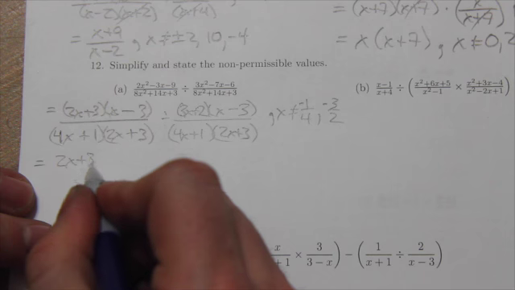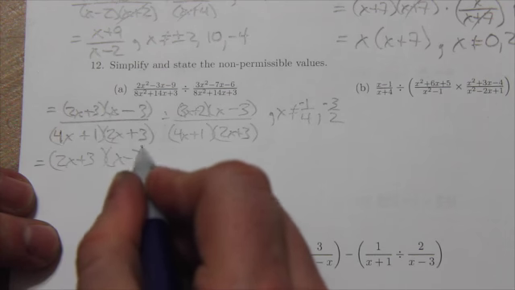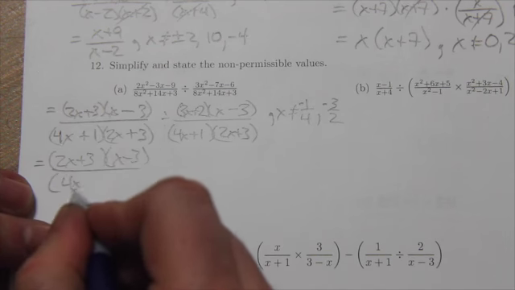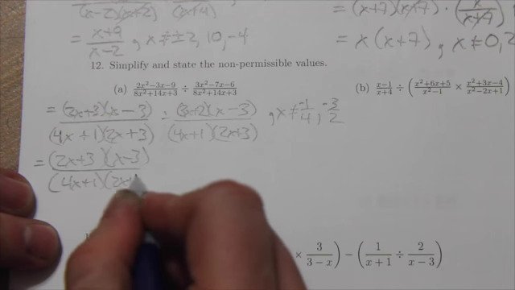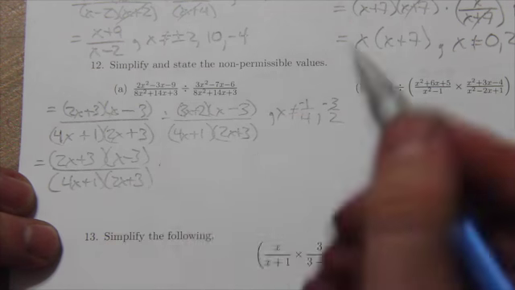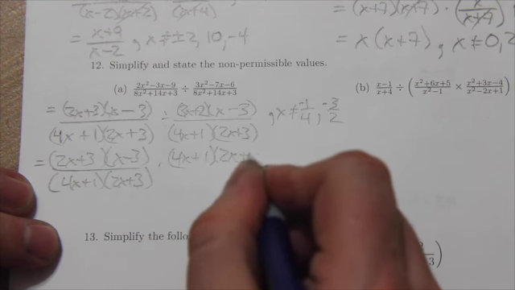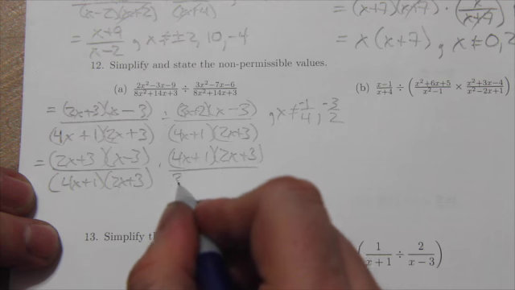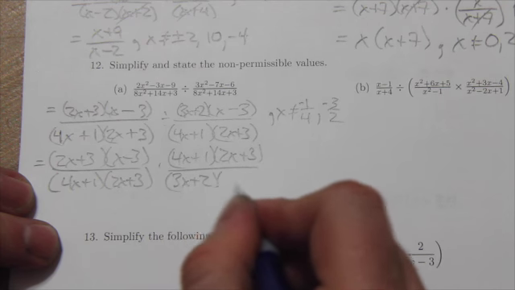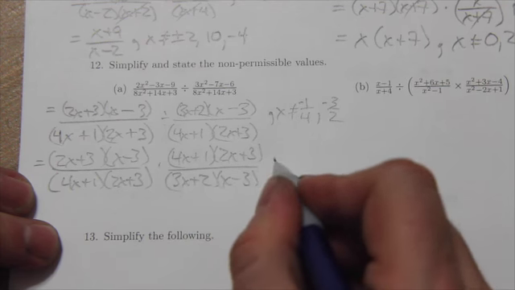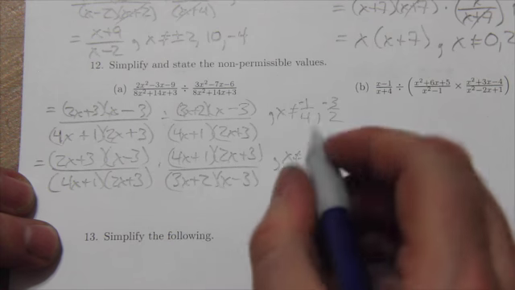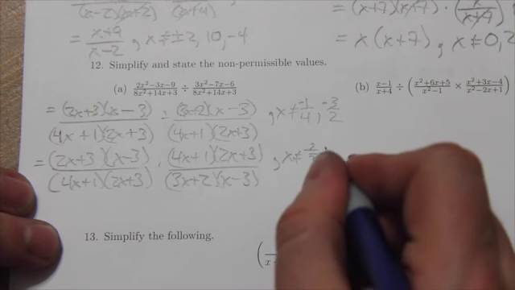So now what I'll do is change division into multiplication. So 4x plus 1, 2x plus 3, all over 3x plus 2, x minus 3, stating new restrictions being x cannot equal negative 2/3 or positive 3.